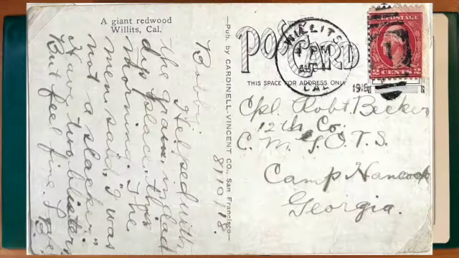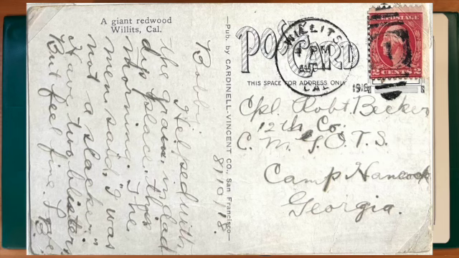The second cover is a postcard to a soldier at Camp Hancock in Georgia. It's dated August 10th, 1918, and reads, "Bobby, I helped with the grain in Daddy's place this morning. The men said I was not a slacker. Have 2 blisters but feel fine. Love, B." This little slice of life makes me wonder about so many things.